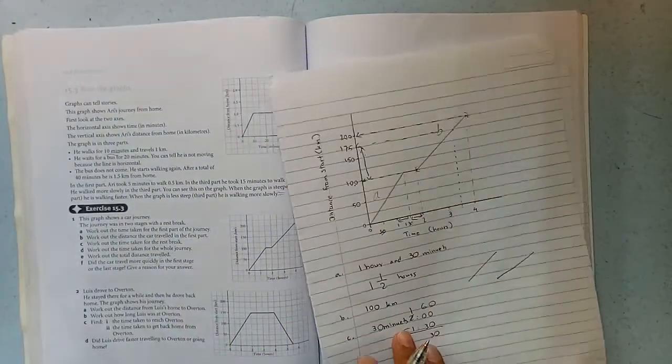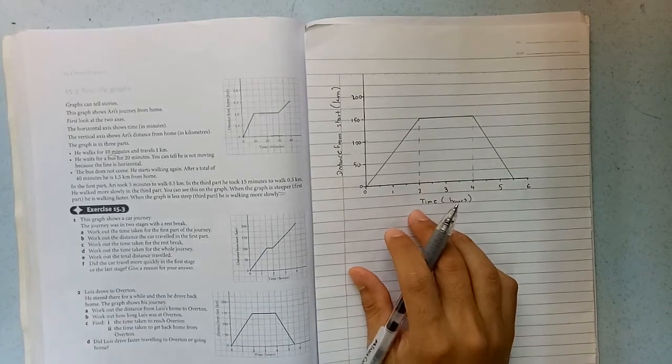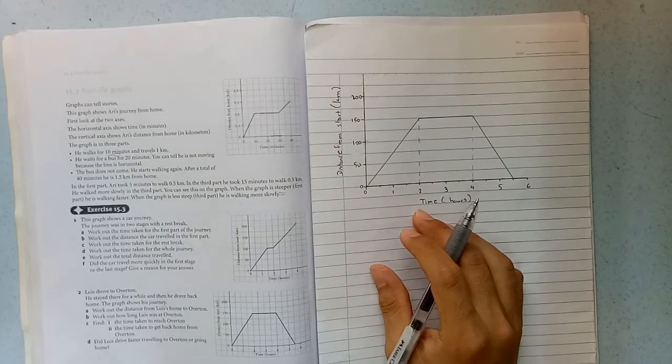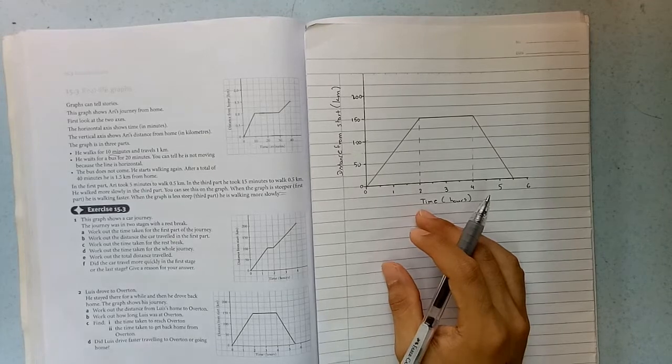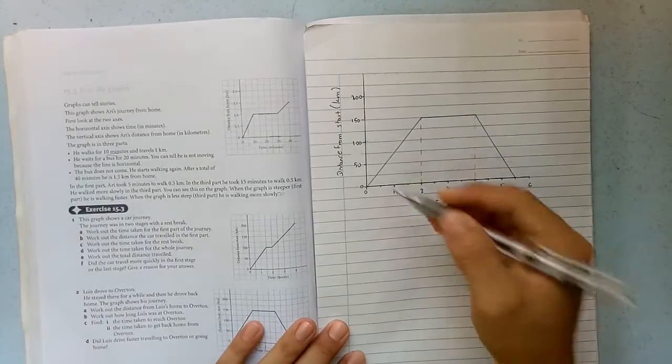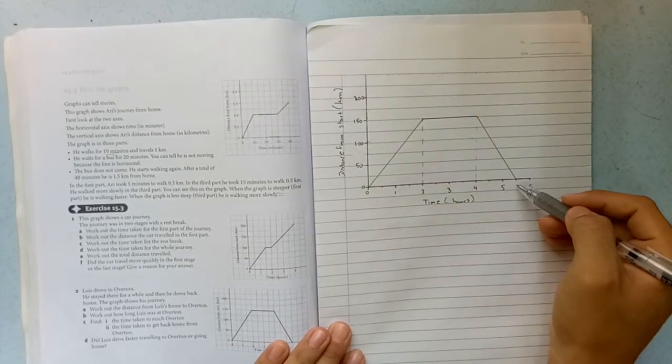Okay, let's go to the second question. I've drawn a graph here as well. Lewis drove to Overton. He stayed there for a while and then he drove back home. The graph shows his journey. What they are saying is, he goes to Overton, he stays, and then he comes back.